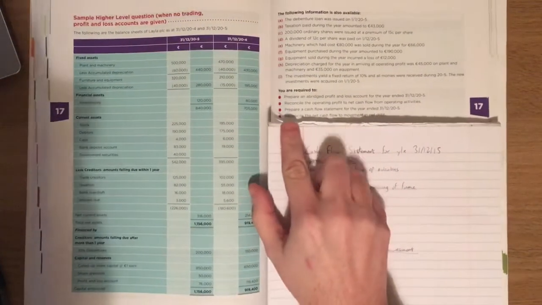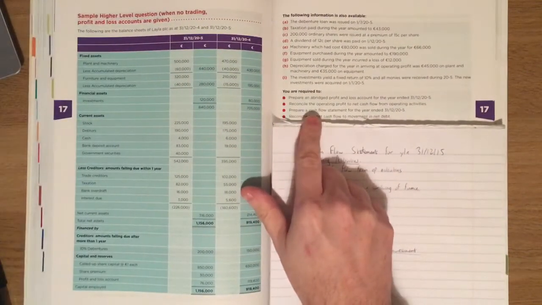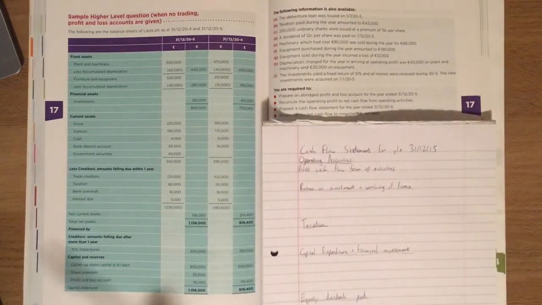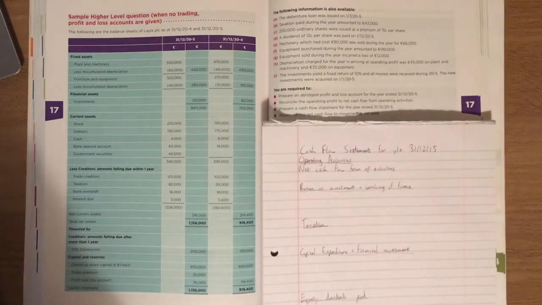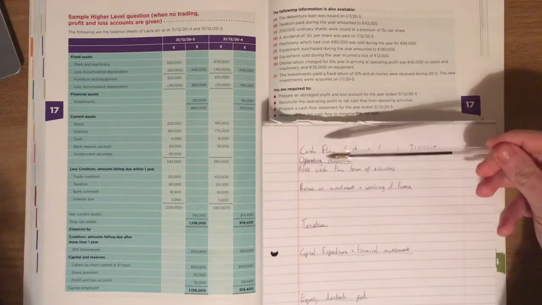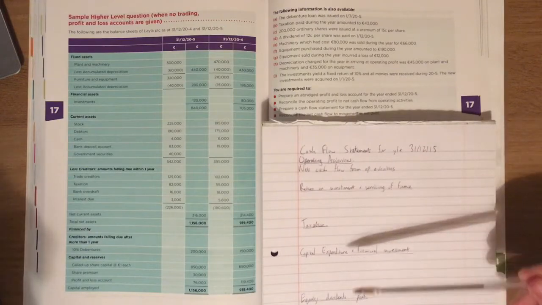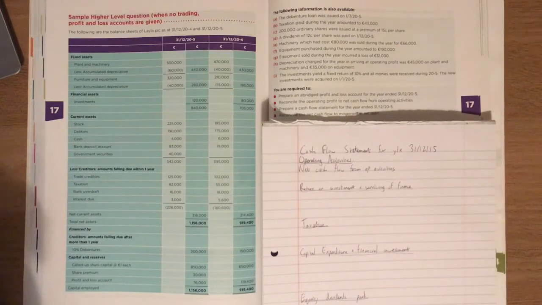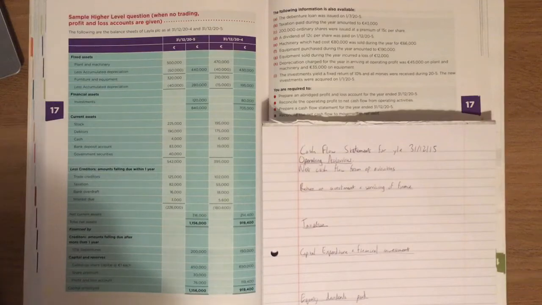All right, so on to the third part of this question, and it's something we've seen before. It's the actual cash flow statement. So the cash flow statement is the one where you need to remember these headings that are put in as part of the question. There's often marks going for these. As I said, at ordinary level, you're given these headings in the question usually. Higher level, you're expected to know them.